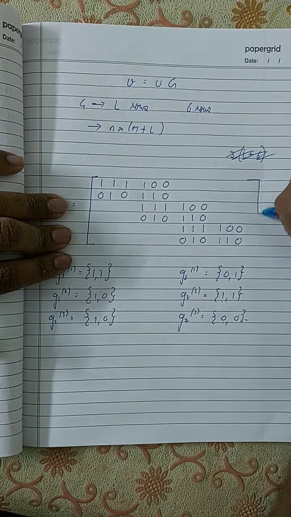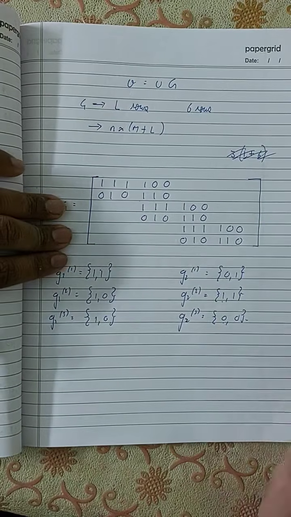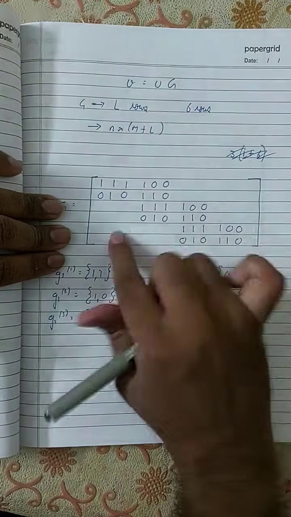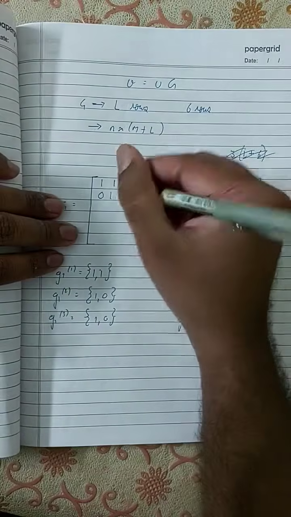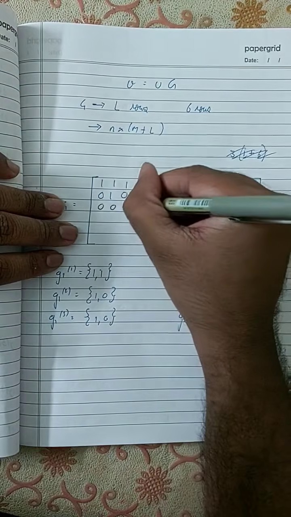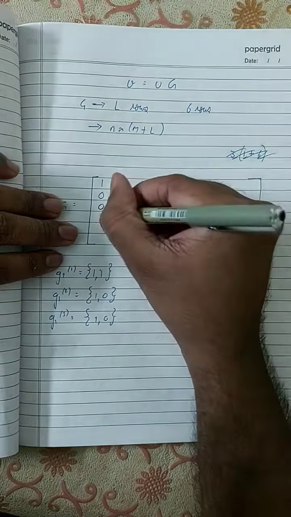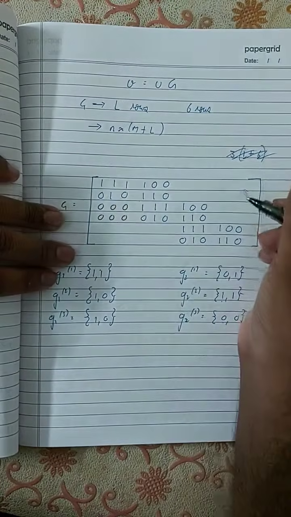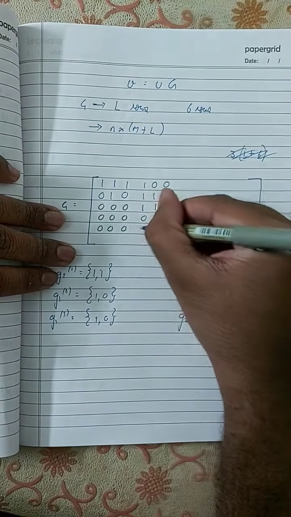Okay, that's it. The remaining blank space that you see anywhere, you simply put zeros over here. 0 0 0 over here. Here also 0 0 0. Here it will become 0 0 0 0 0 0.